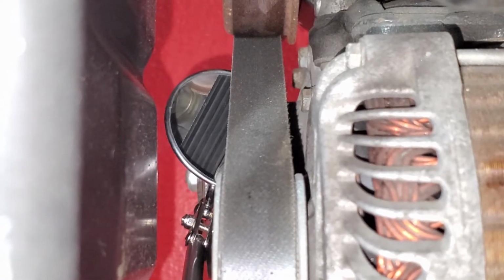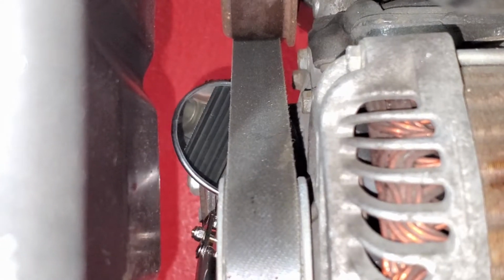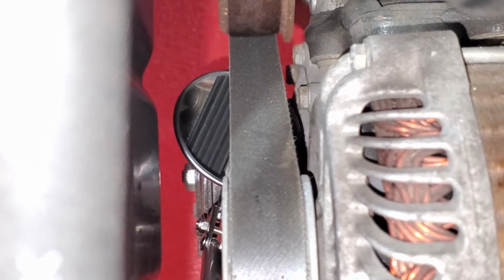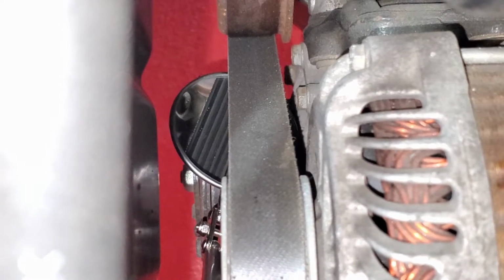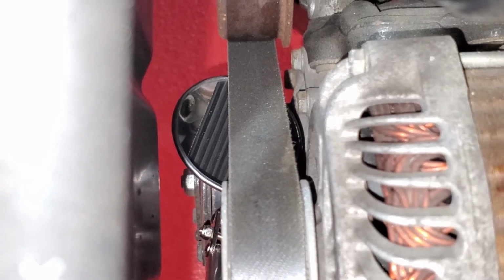Now, if you have a worn belt that does not look terribly sharp anymore in those little ribs, as long as it's not making any squealing noises and everything's intact, it's fine. However, if it starts to crack up or starts to make noise, squealing in the morning or squealing while it's operating, then you might want to change the belt.